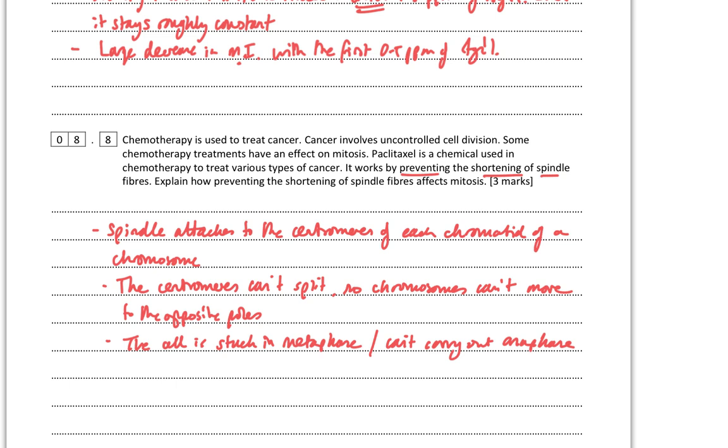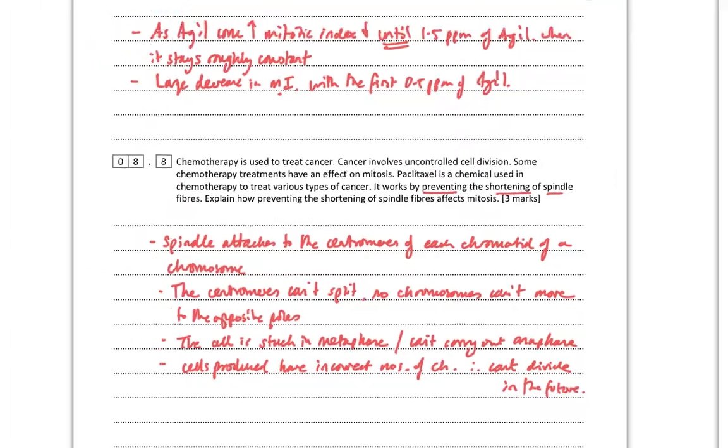So those are our marks. Again, marks for knowing that the spindle attaches to centromeres. So centromeres can't split, so chromosomes can't move to opposite poles, and it's stuck. There was a mark therefore that the cells produced have incorrect numbers of chromosomes. Chromosomes therefore can't divide in the future. Super.